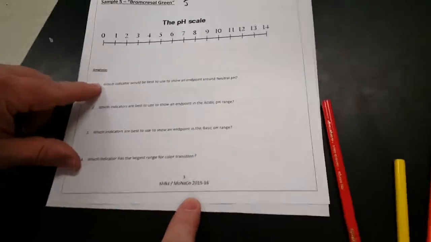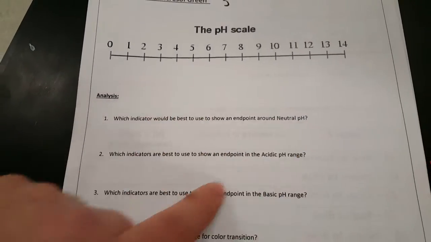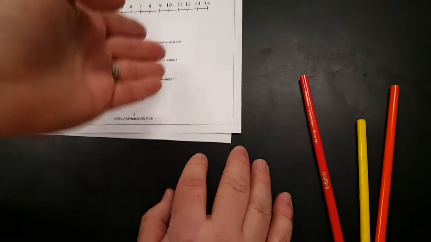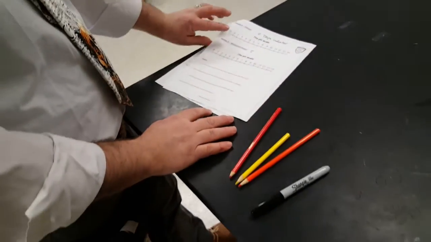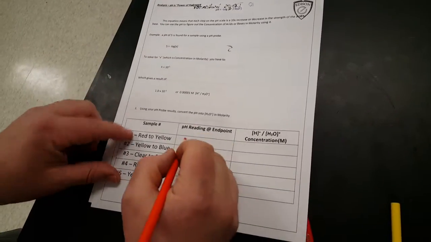And so for your last little bit here, your analysis, it asks you a few questions. Which indicator would be best to show an endpoint around neutral pH? Look at your scales, look at your table, and decide which one would be best around neutral. Okay. And then the last little bit is we're going to take the pH reading at your endpoint. So for me, in this first scenario, yours is going to be slightly different, it was 5.1.